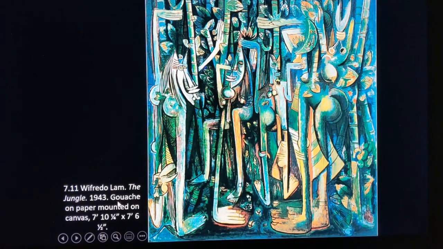This Wilfredo Lam here in gouache, remember that whenever we're using a gouache, you have white pigment that's been added, and it's not transparent, so we can't see down to the surface underneath. All of these colors are opaque.